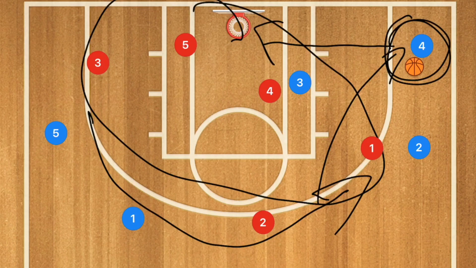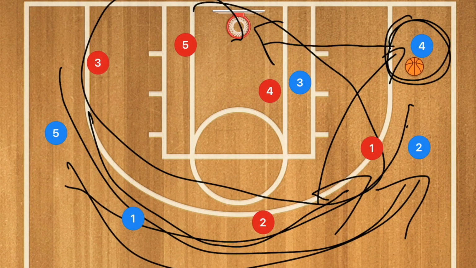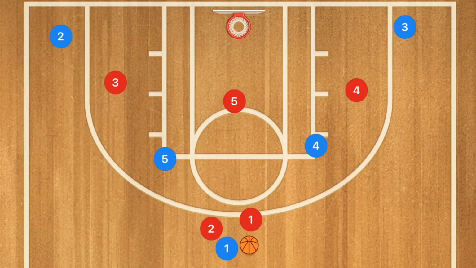There's a few different ways of beating a zone, and by swinging the ball around the 3, you will be able to beat a zone quite easily. Now, against a 2-3 zone, I personally really like the Horns offense, and this is the one play that I really like. So if you're a Horns offense team, this is a good play for you.